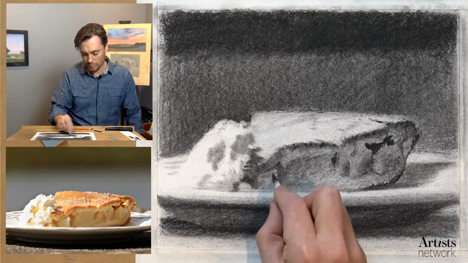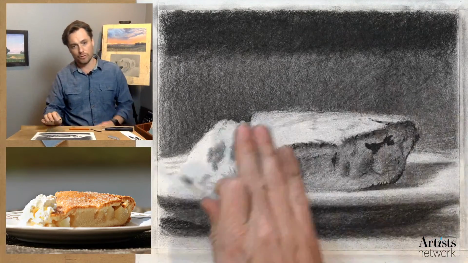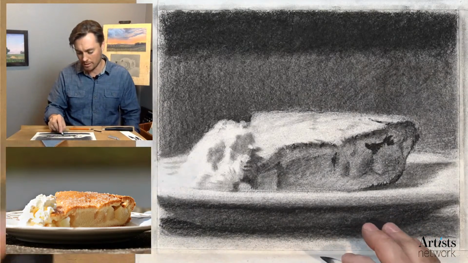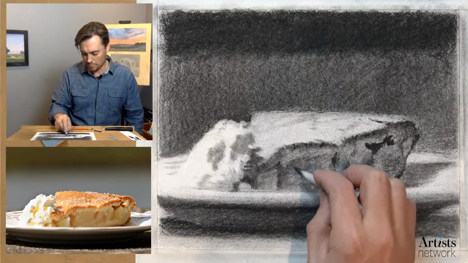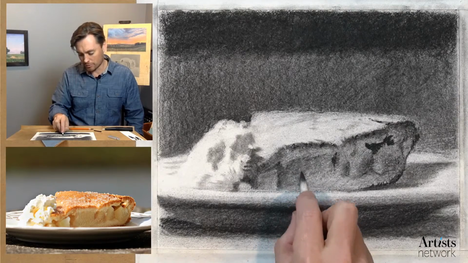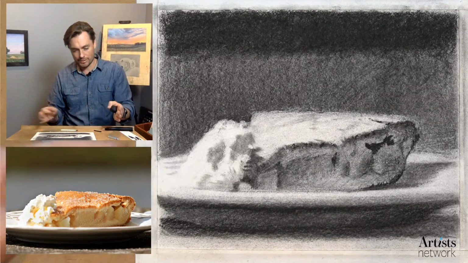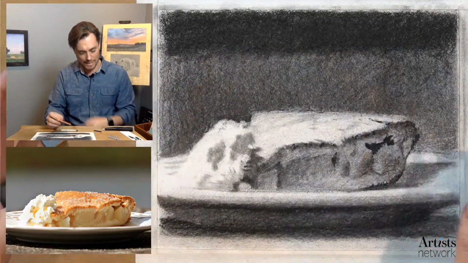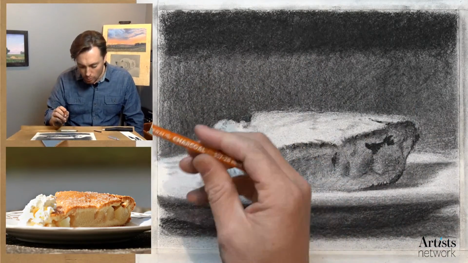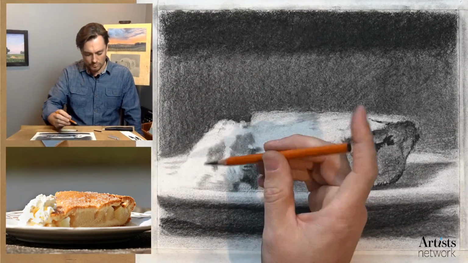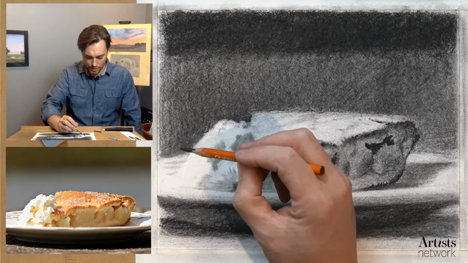All right, so I'm going to be using my eraser in this area, but I'm not going to do that right now. I'm going to come back into that once I've addressed some of these other areas. I think what I want to do now is work on this side. I'm working my way from the outside in terms of those subjects.